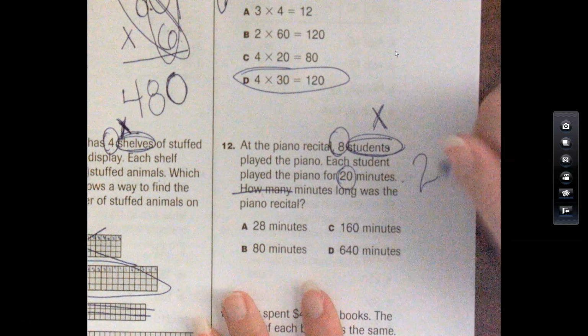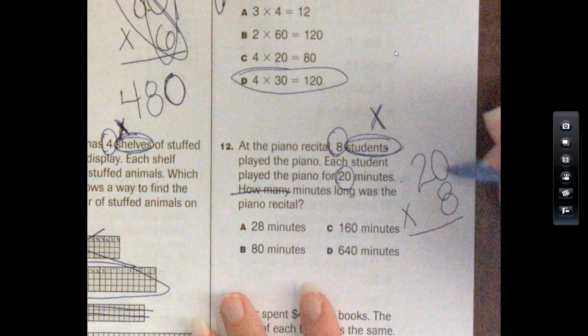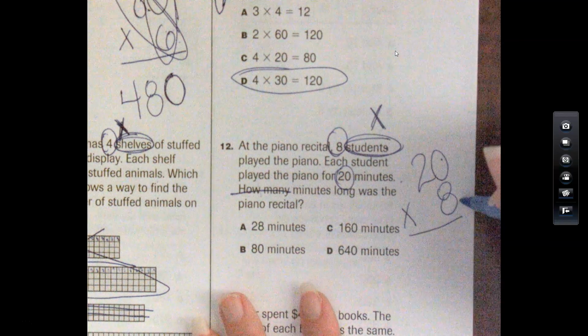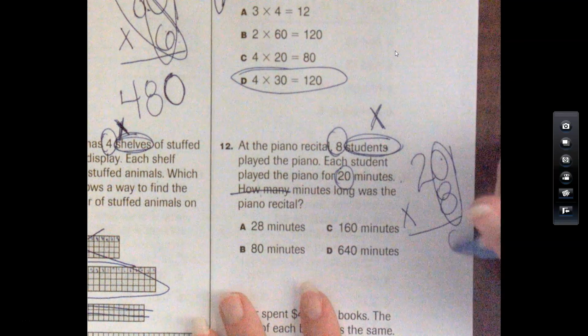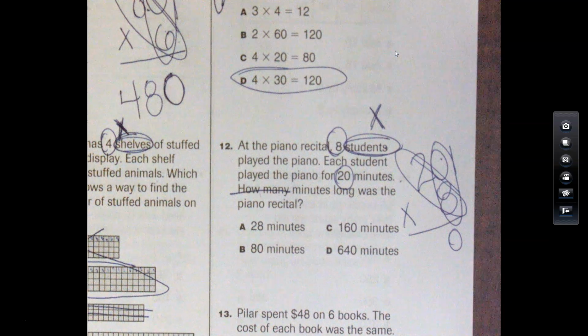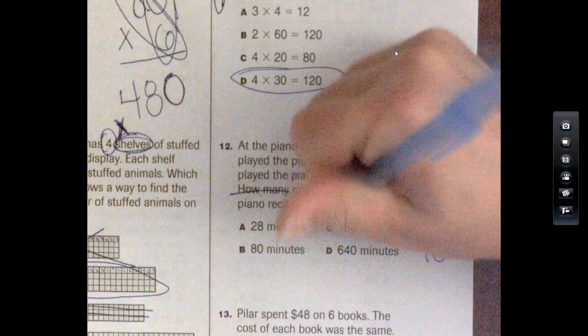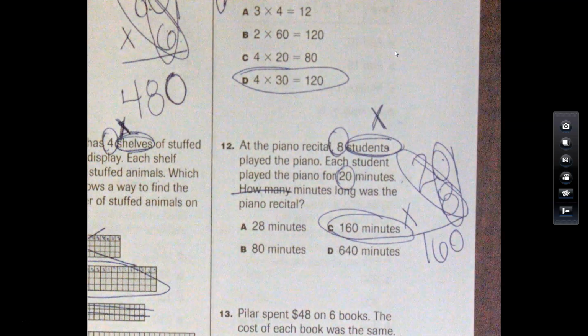What is 20 times 8? What is 0 times 8? 0 times 8 is 0. What is 8 times 2? If you said 16, you are correct. So the answer is 160.